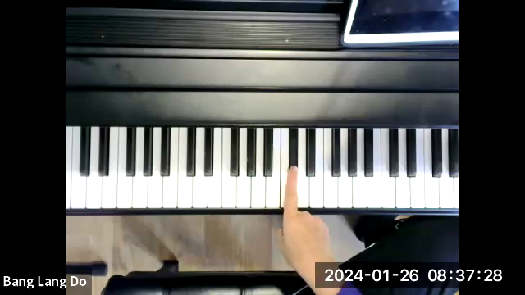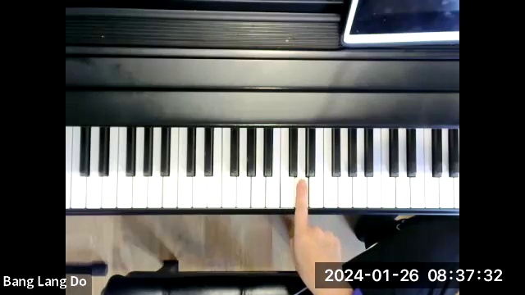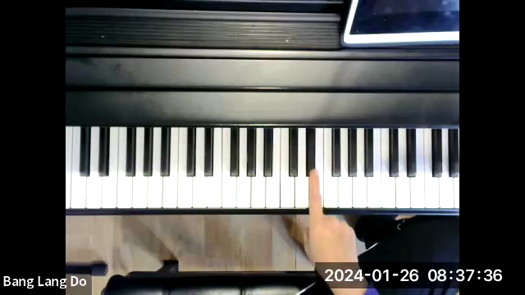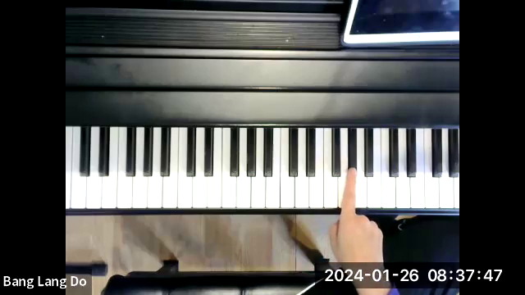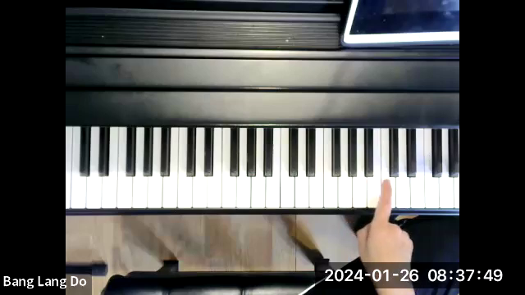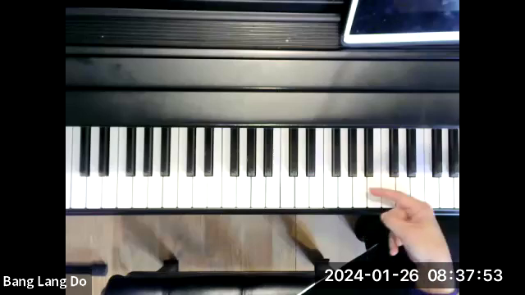Please go from there to the nearest key up, you'll go here. Nearest key up, you'll go here. Nearest key up, you'll go here. Blip up. Oh, this one is a white key. Blip up, blip up, blip up. Right? That's going up.